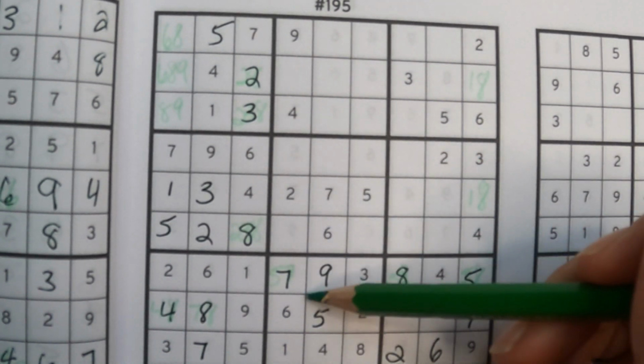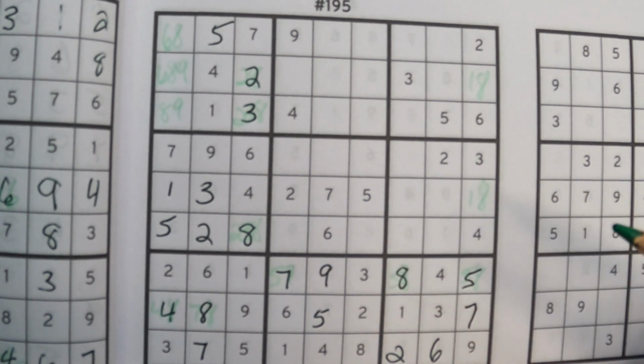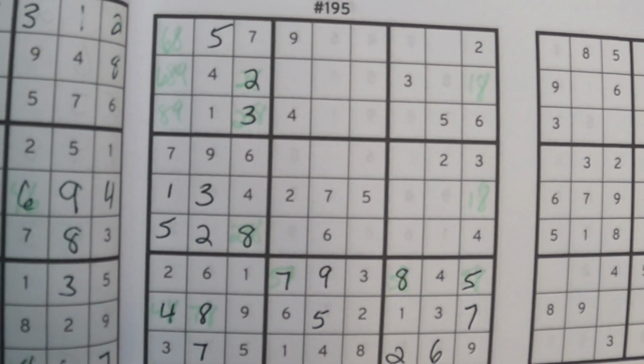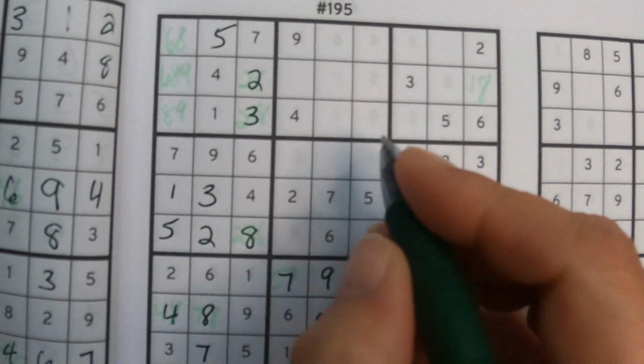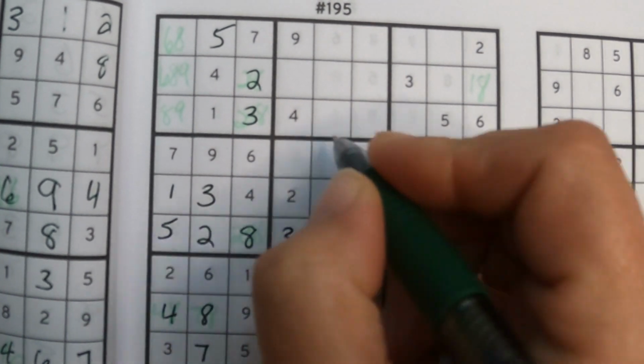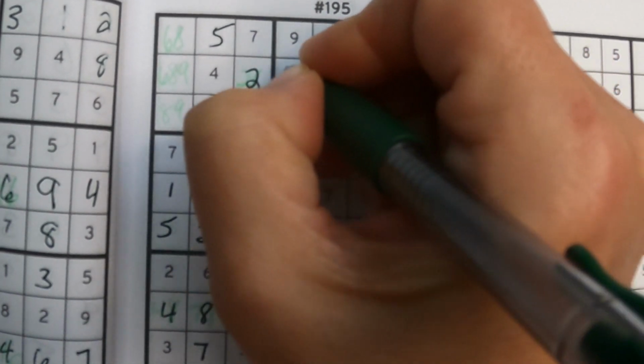For this column, we're missing 3, 5, and 8. We've got 5 and 8 here, so this is our 3. That 5 makes us our 8 and 5.